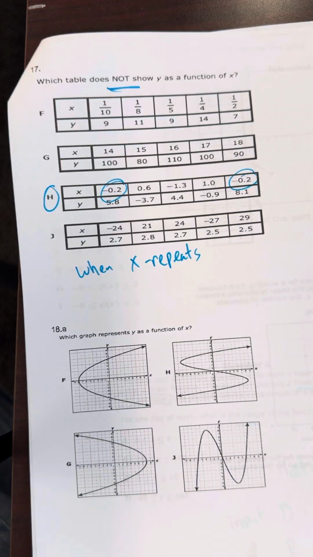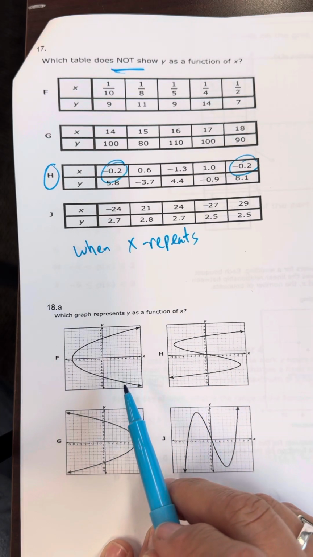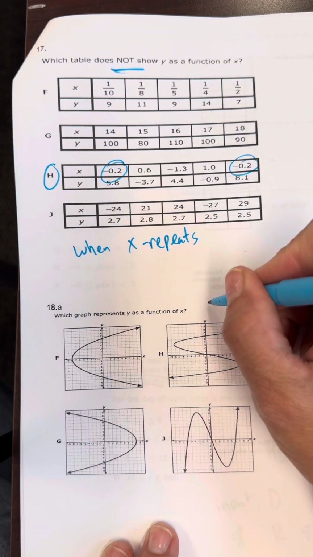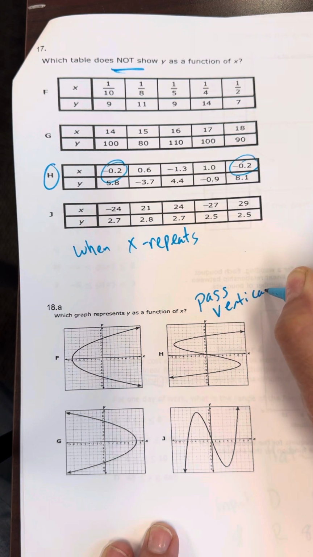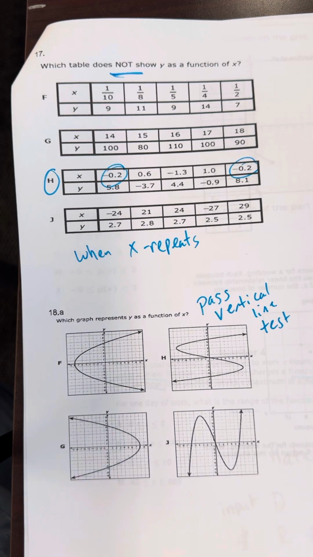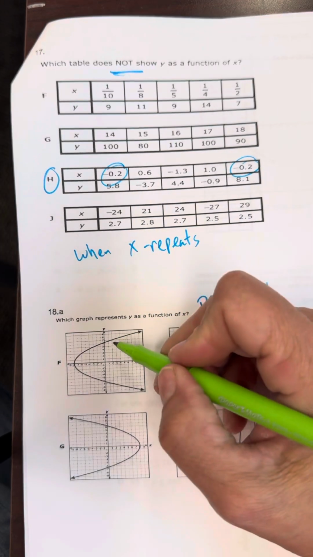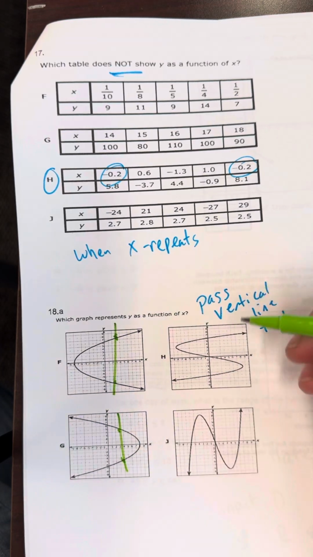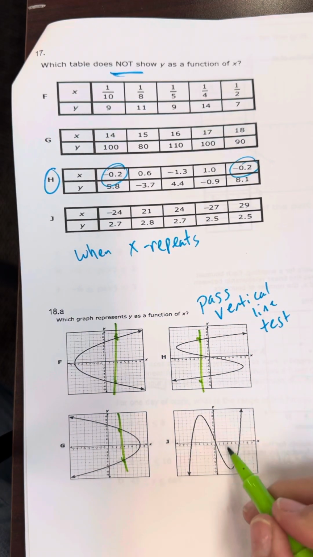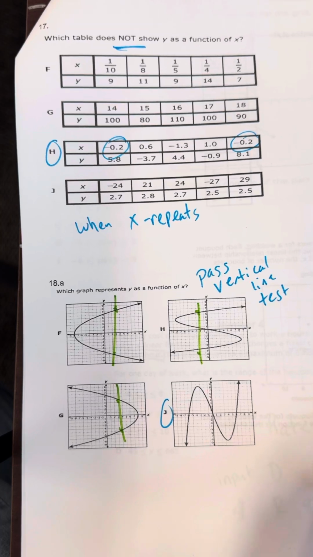So 18, if you noticed, I put 218, so this is 18A. To be a function, when you're looking at a graph, it has to pass the vertical line test. To pass the vertical line test means a line can't be drawn to cross it twice. So which graph represents a function? I can draw a vertical line here, and it crosses twice. Same for this one. Same for this one. But this one, no, I cannot draw a vertical line that crosses twice. So J is my answer.